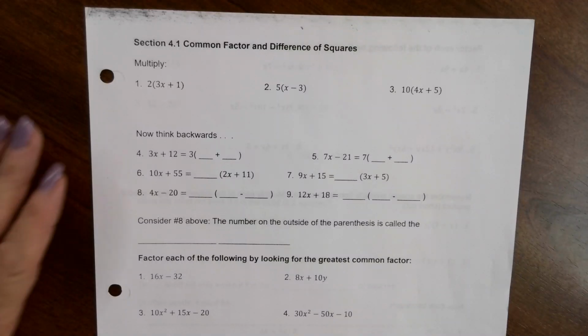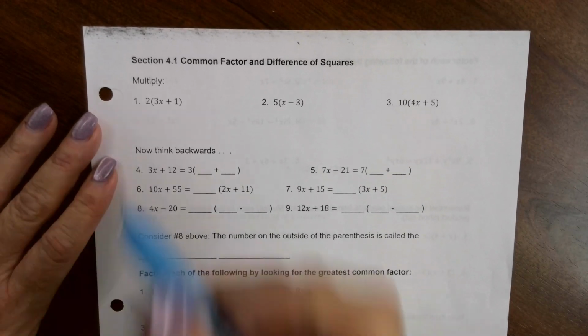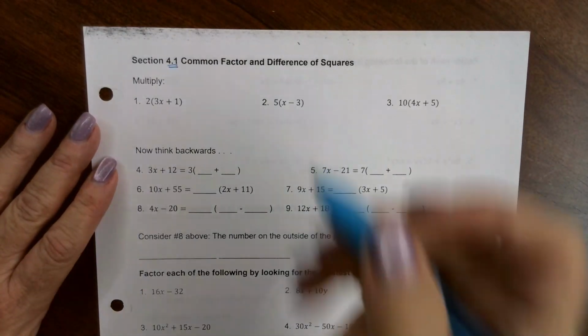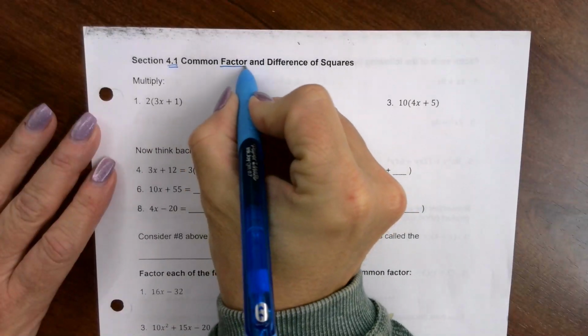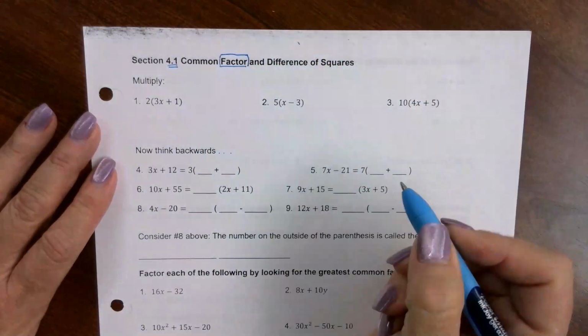All right, new unit, guys. So I would tell you that what we're going to do in section 4 right now is probably the most important thing we do in all of Algebra 2. So this unit is all about factoring, and so we're going to learn all of these different methods for factoring.